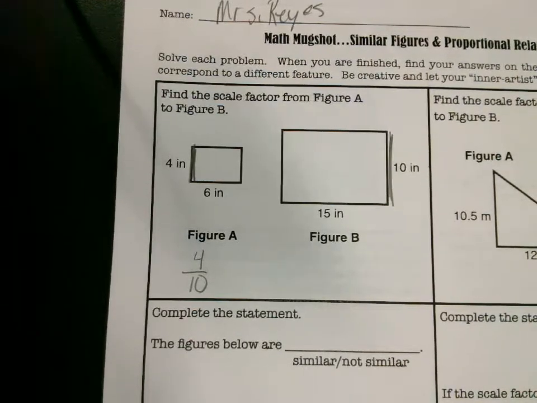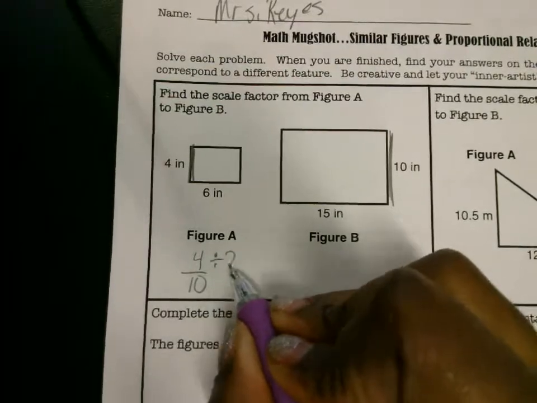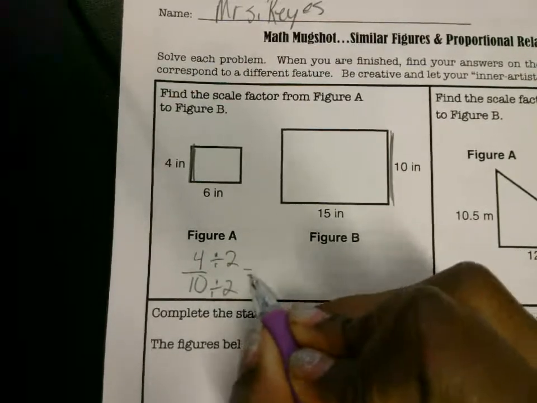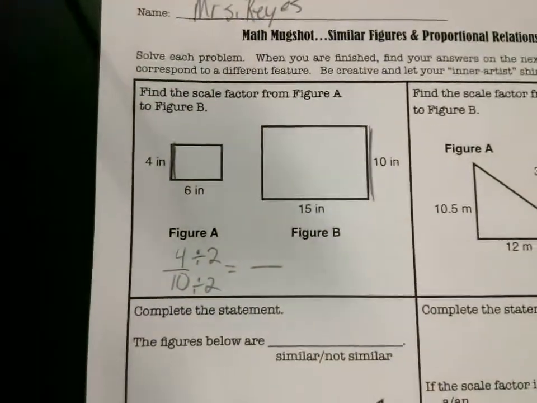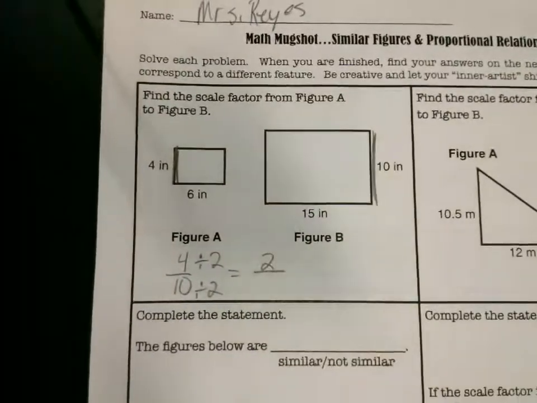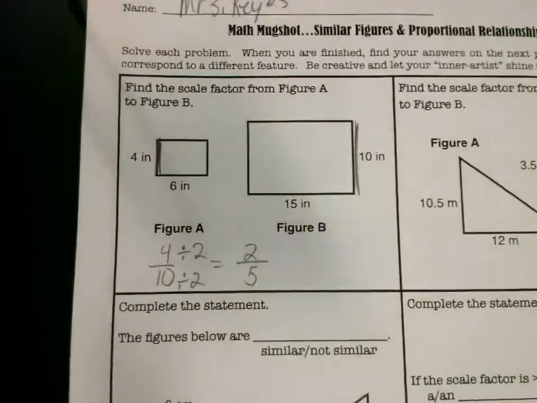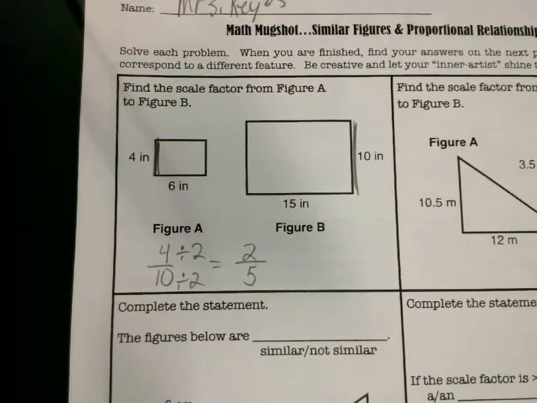Divide by 2. Thank you, Abby. What is 4 divided by 2? 2. What is 10 divided by 2? It's 5. So we have 2/5. Okay? 2/5.